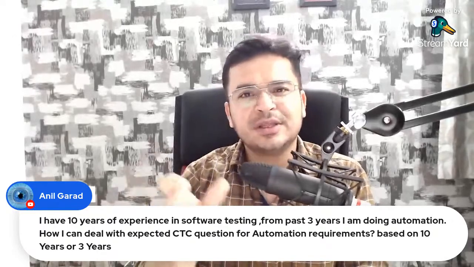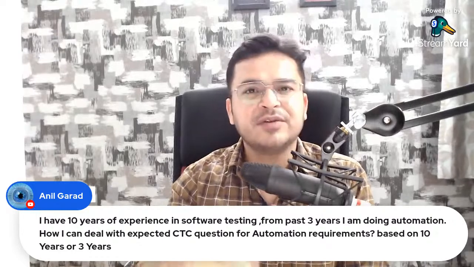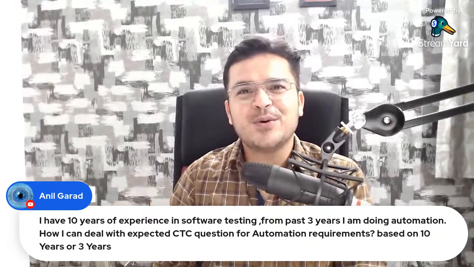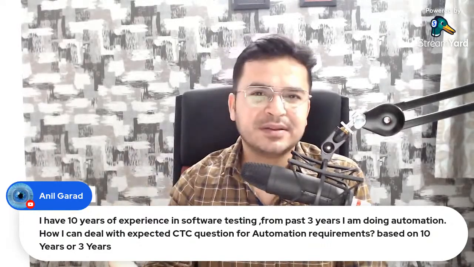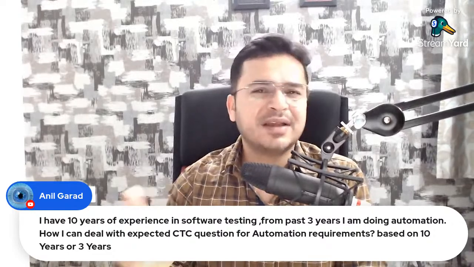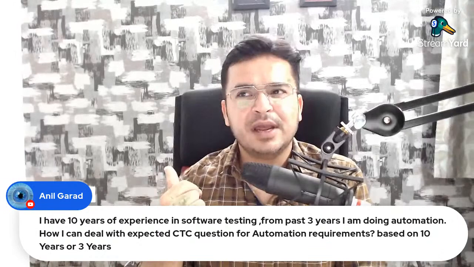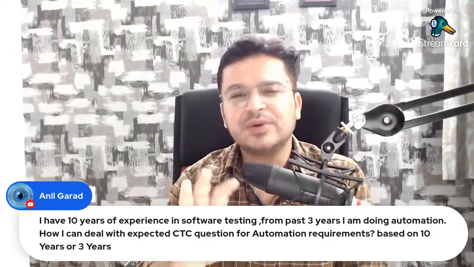So this should be the range. Now you compare where you stand right now, check with your teammates. And if your teammates are not that open with you, then ask your friends who are working in different companies, ask for their CTCs. Don't get the exact number, at least tell them your situation that you are looking for a change and this is what my CTC is. And you will get some idea.